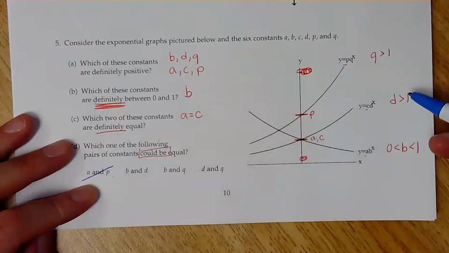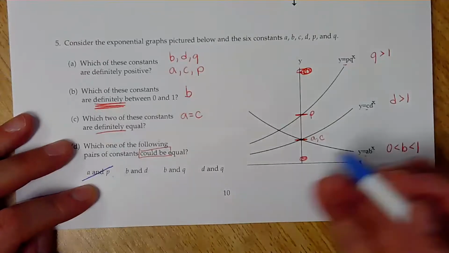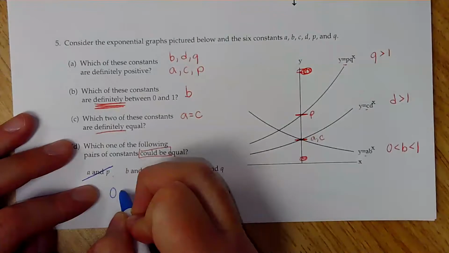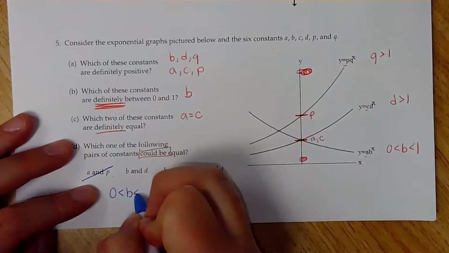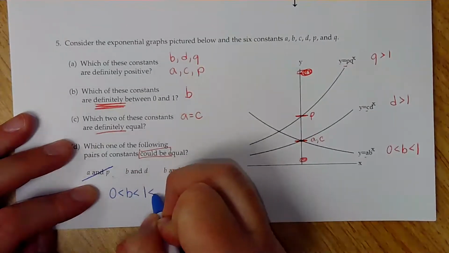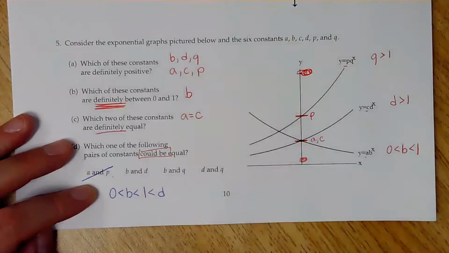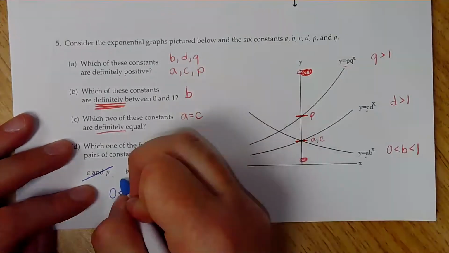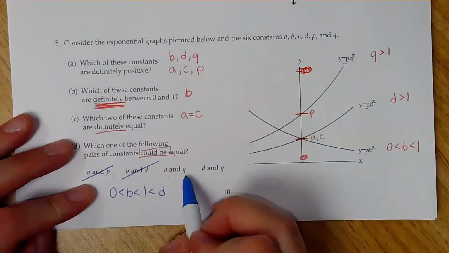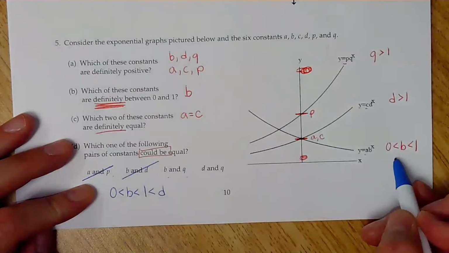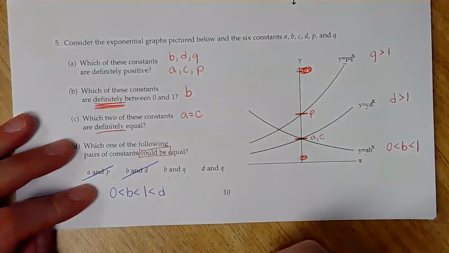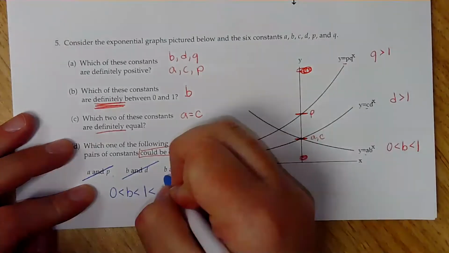So there's no overlap there. In fact, if we wrote that as a series of inequalities, it would look like this. So B is between 0 and 1 with D bigger. So definitely not equal. And B and Q, so here's B, here's Q. So we can make that same argument that we just made here, that B and Q cannot be equal.